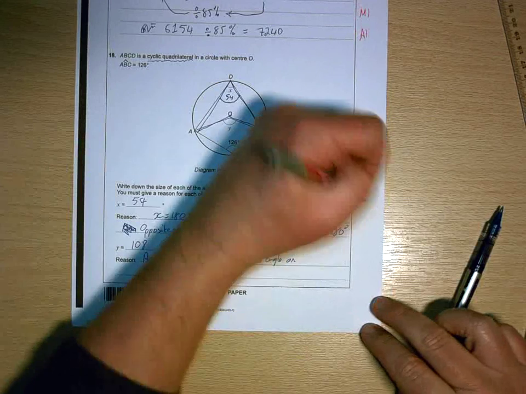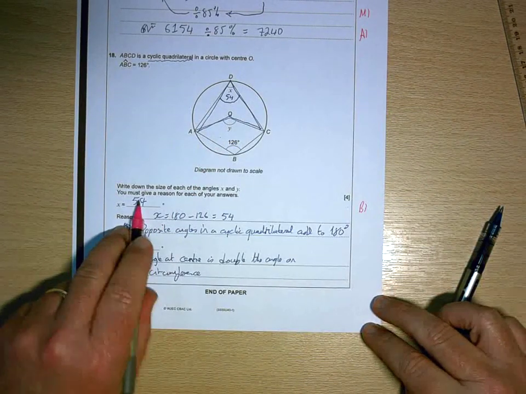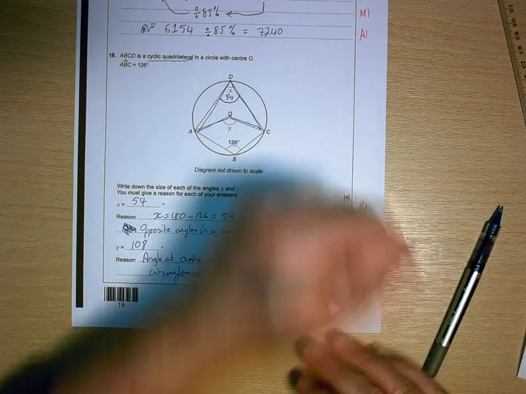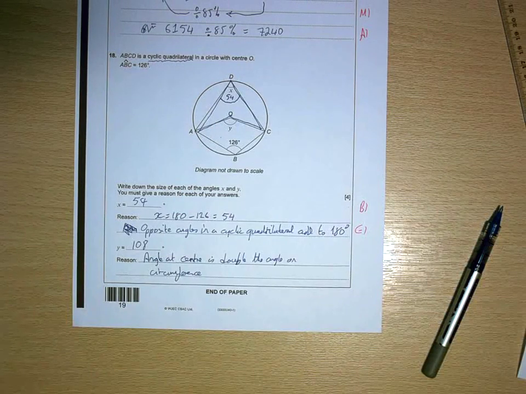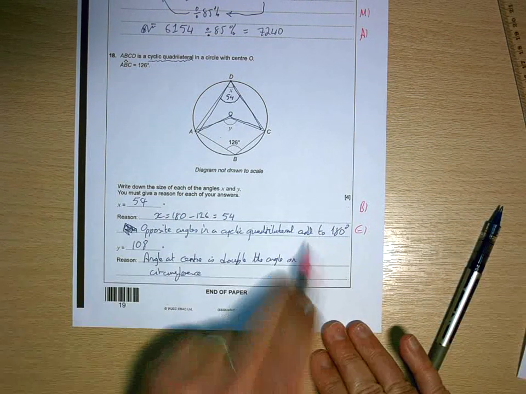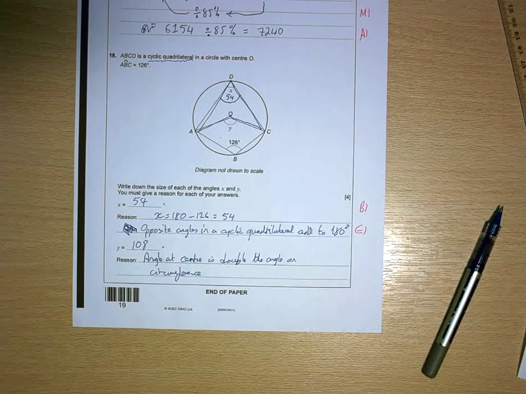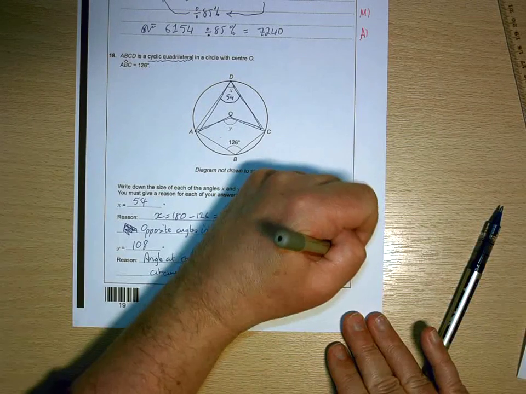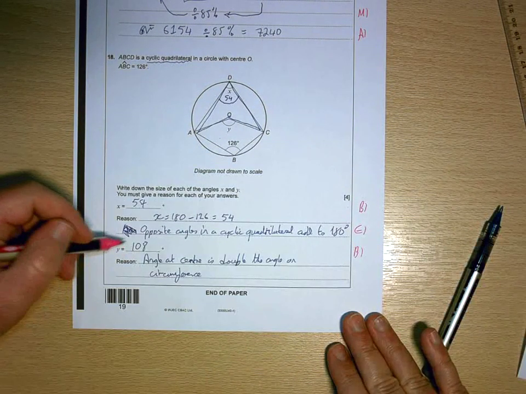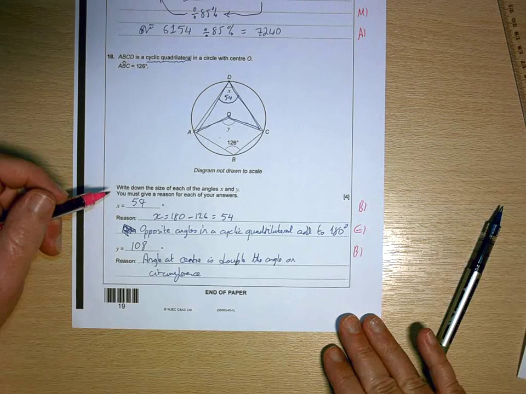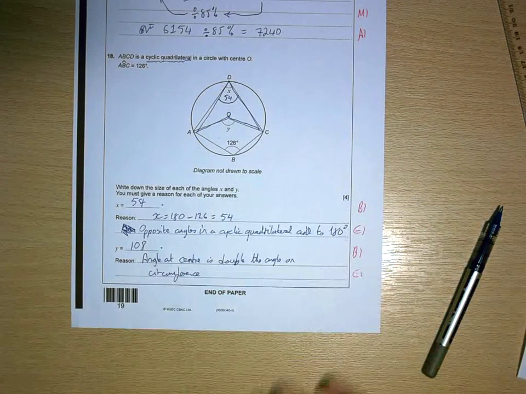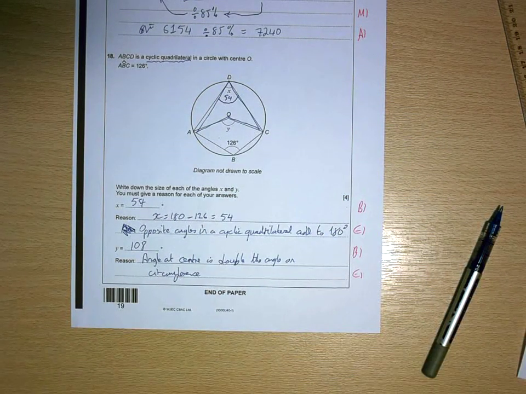So, mark scheme, there's a mark if you've just got 54, and there's an exclamation mark if you've managed to word that in one shape or form. And similarly, there's 1 mark for the 108, and an exclamation mark if you've explained why it is 108.